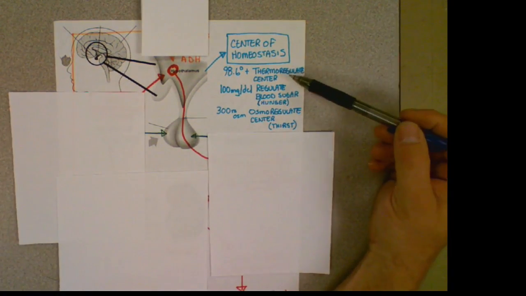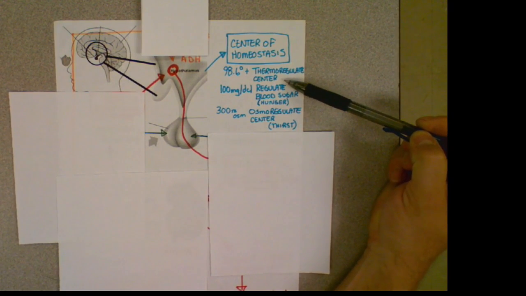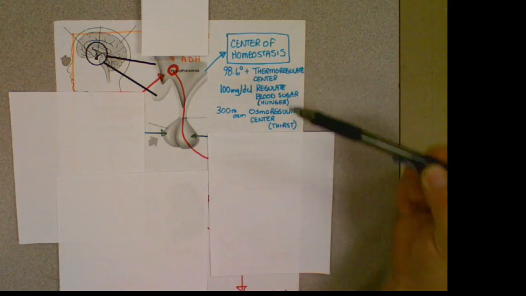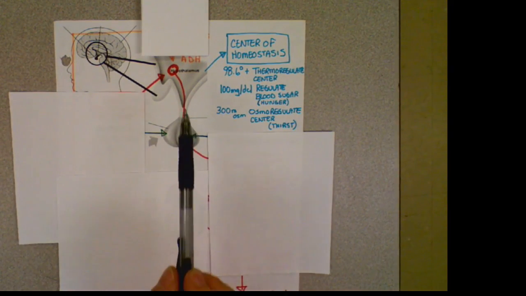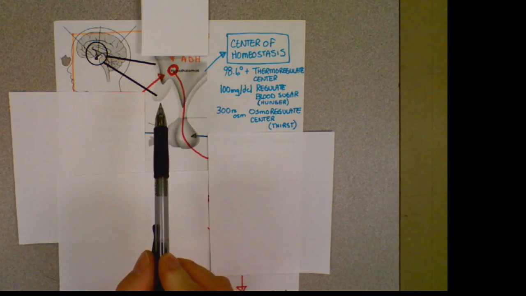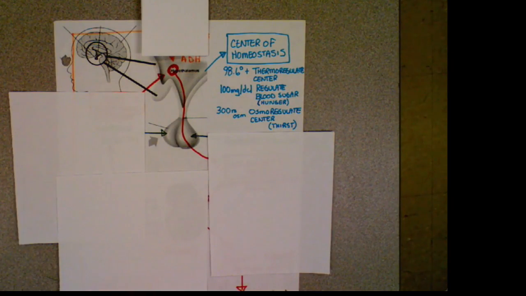The first example is that the hypothalamus is going to be what we call a thermoregulator center. It's going to keep us at 98.6 degrees. So if we get too hot, the hypothalamus tells the body to sweat. If we get too cold, the hypothalamus sends signals to tell the body to shiver. So it's the command center of homeostasis.